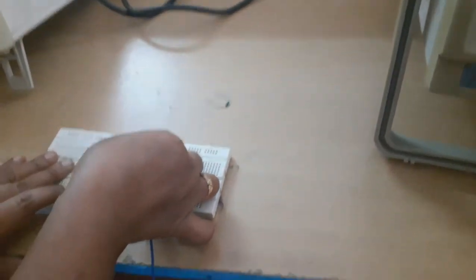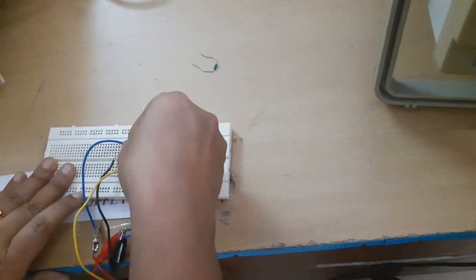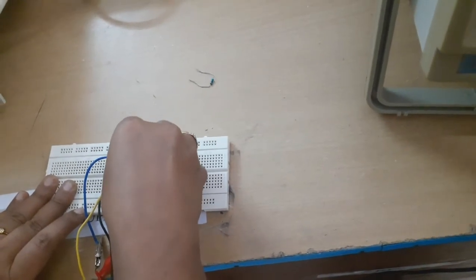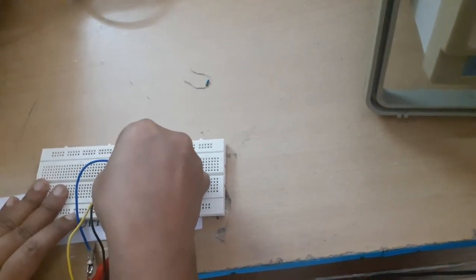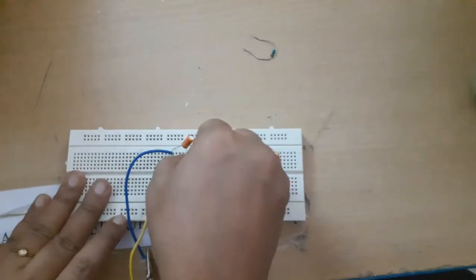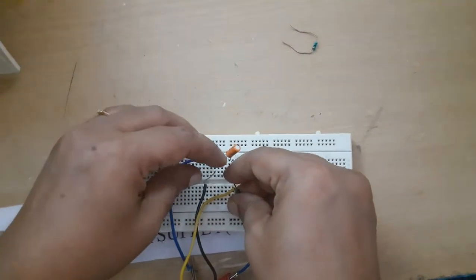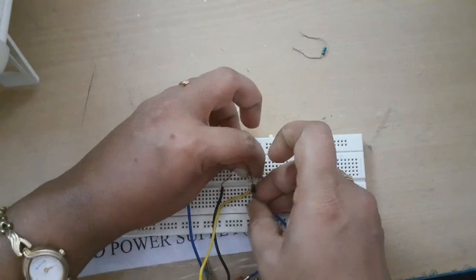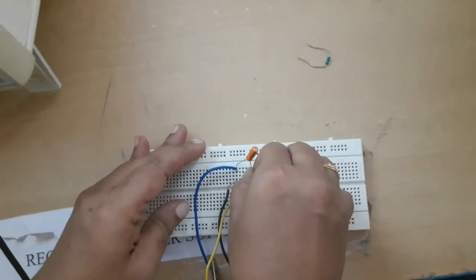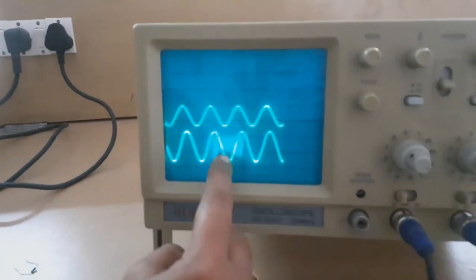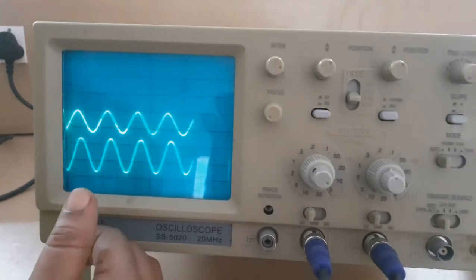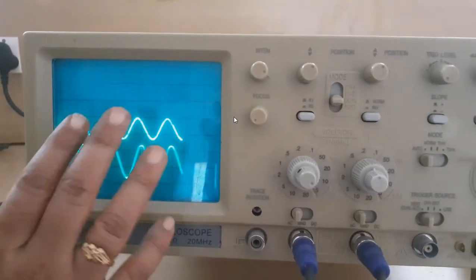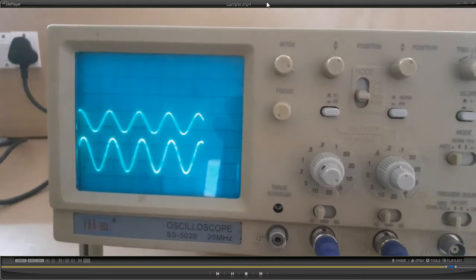Now if you want to perform negative clamping, just reverse the diode and connect it to the same circuit. Give the reverse connection, with positive and negative connected in a reverse manner. After giving the connection, you can see on the CRO that compared to the positive clamping, the signal is now negative clamped. That means the DC level is changed to the negative clamping.